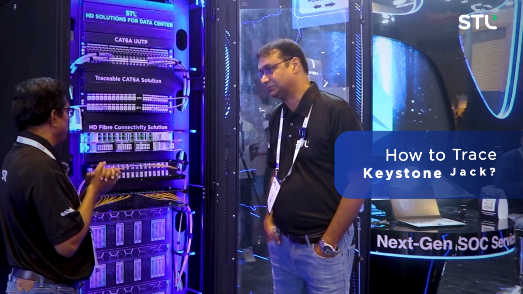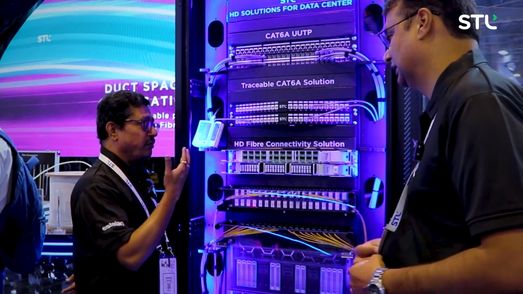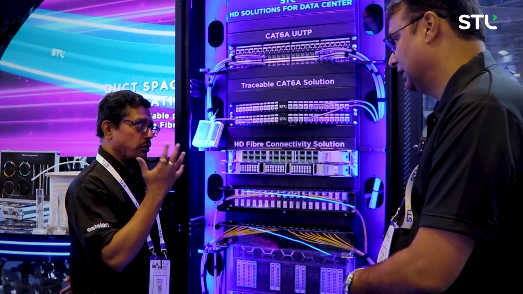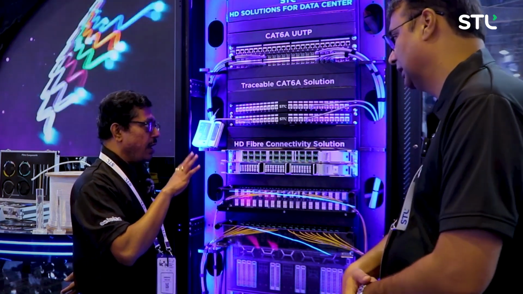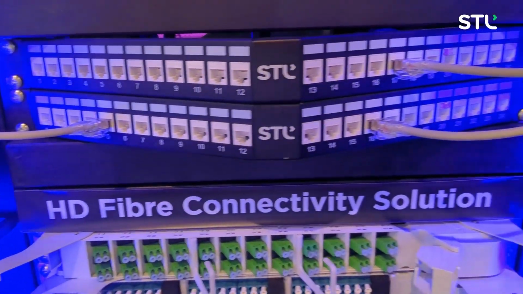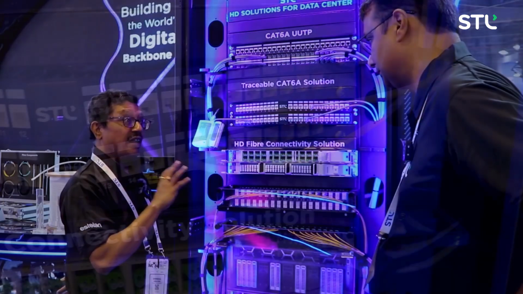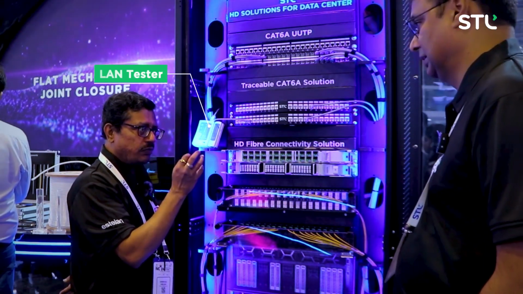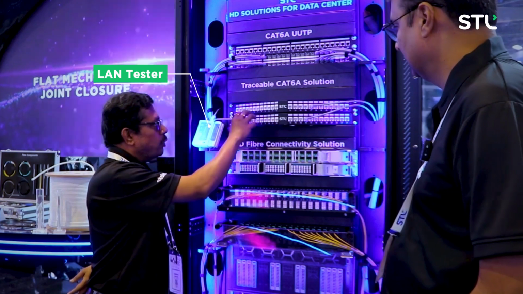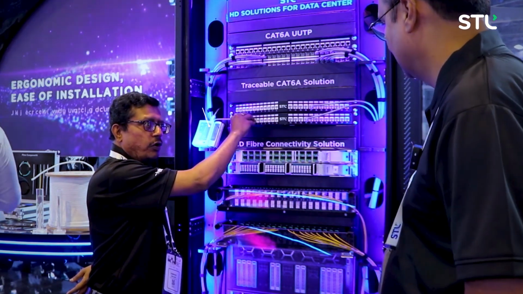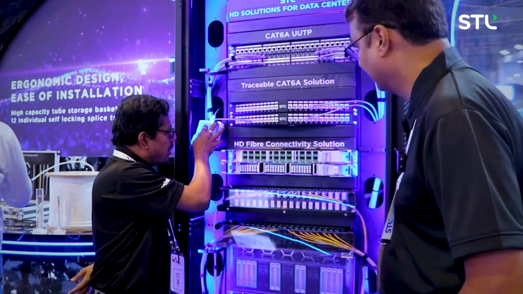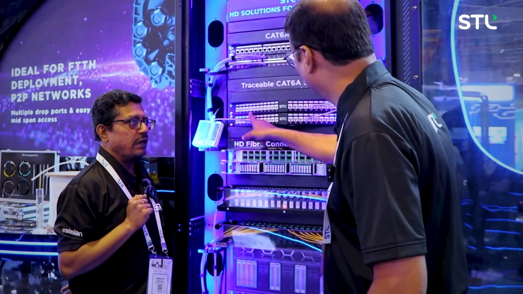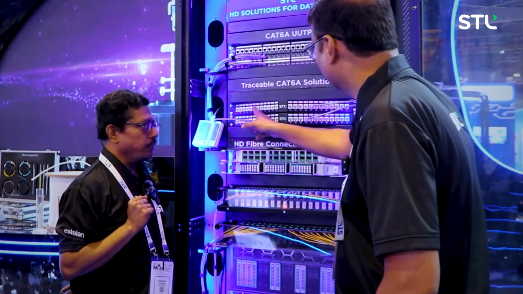This is a real good question, Shahid. So you will find a very interesting, innovative solution. We have extended this LED technology to our keystone jacks as well. These keystone jacks you are able to see here are enabled with an LED. With the use of a basic LAN tester, you just connect it to one port of your rack and start the continuity testing. Automatically the other port which is connected will start glowing. It's blinking.